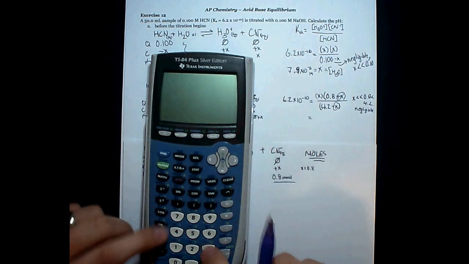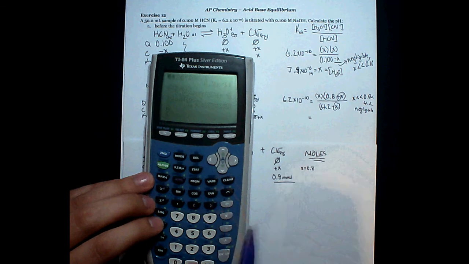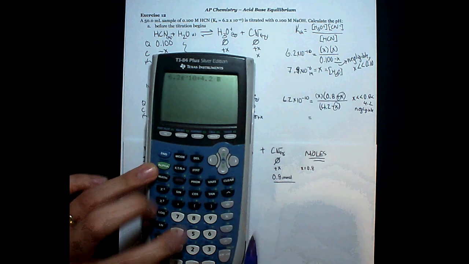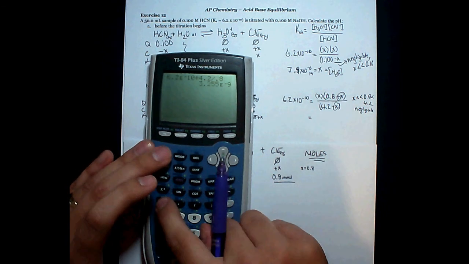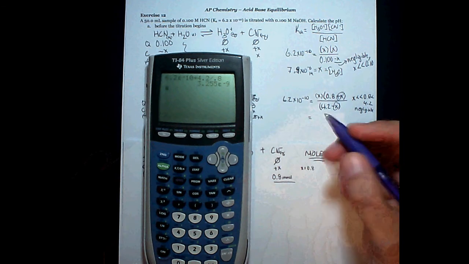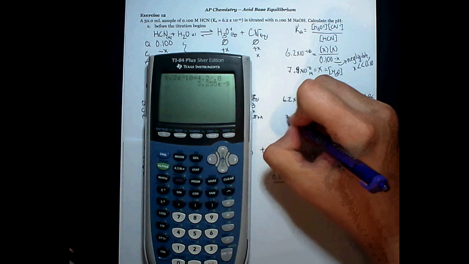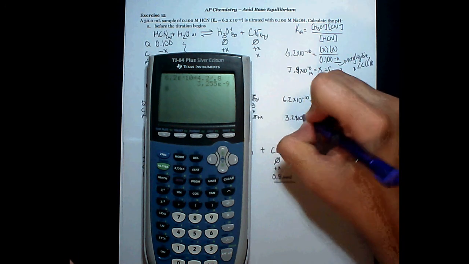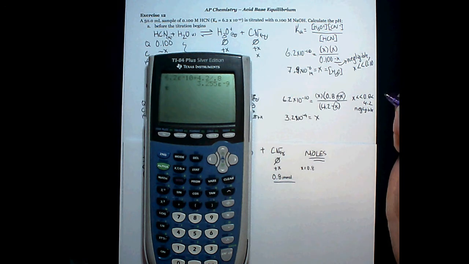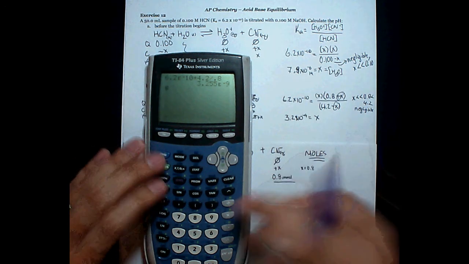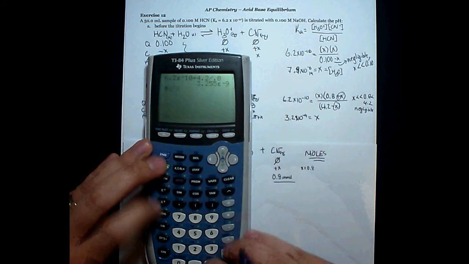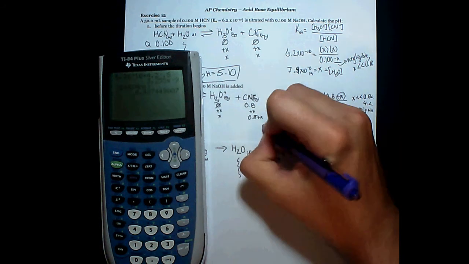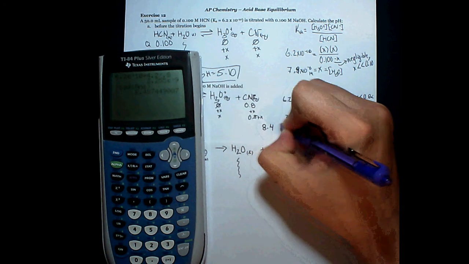So we have 6.2 times 10 to the negative 10th times 4.2 divided by 0.8. And that's just our answer there. So x is equal to 3.2 times 10 to the negative 9th. And then we do the negative log of that to get our pH, and our pH is 8.49.